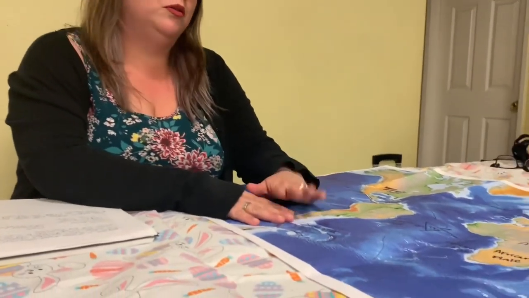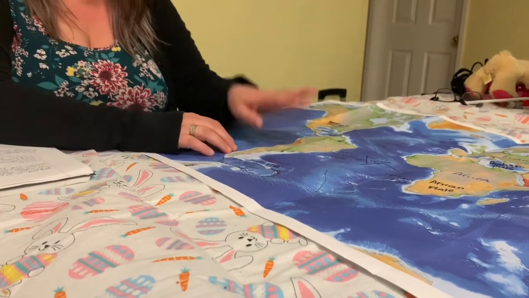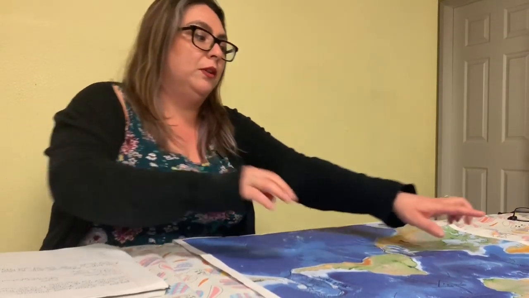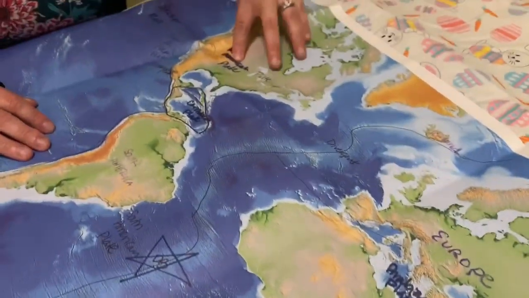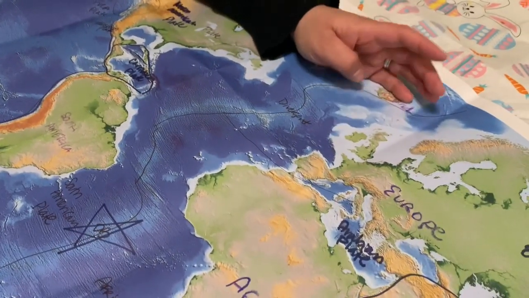So they asked us to use the map to find different boundaries. First, to label the plates around the world, and then we had to find specific ones that they asked for, and then find one that was similar. For example, the first question was divergent boundary 1. Now this one's in the Atlantic Ocean where the North American plate pulls away from the Eurasian plate. So if you see here, here's the divergent plate between the North American plate and the Eurasian plate.